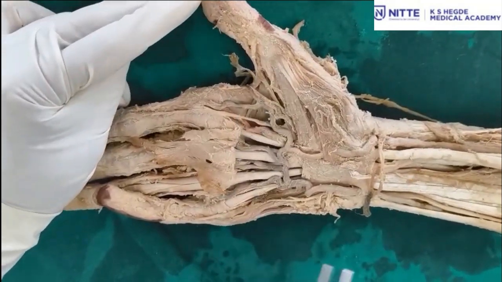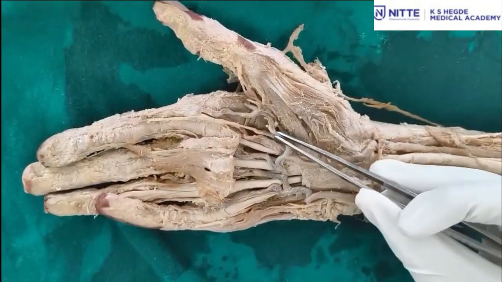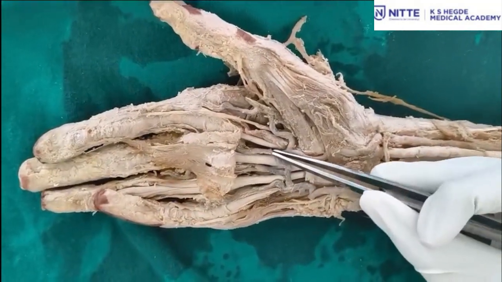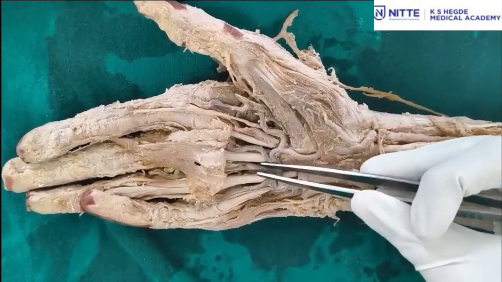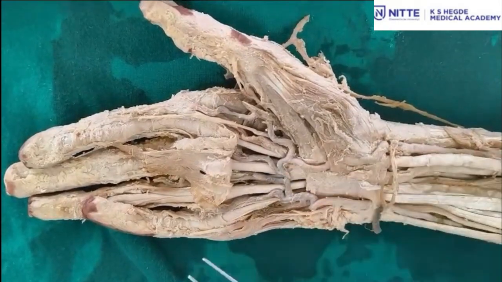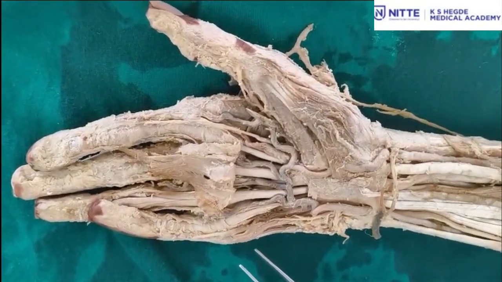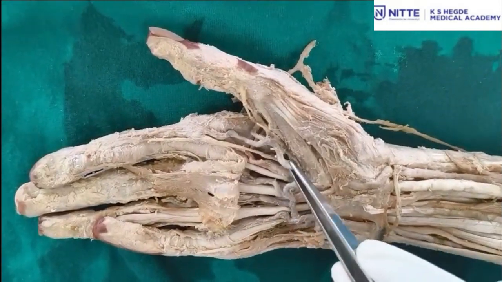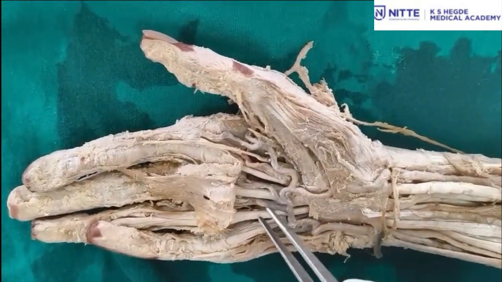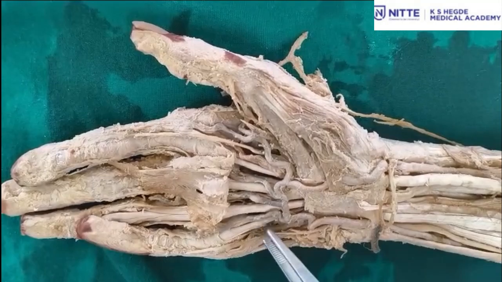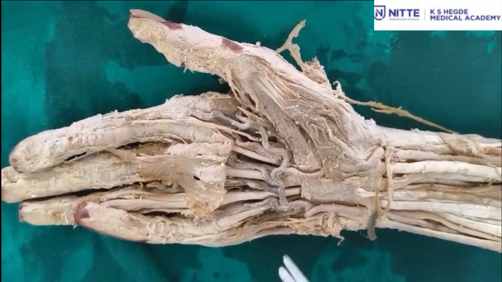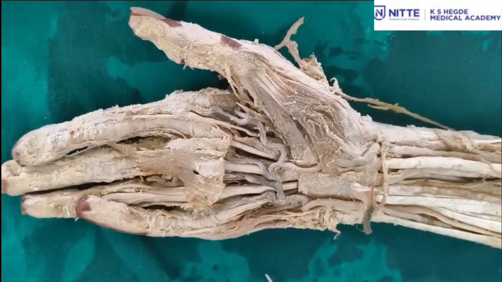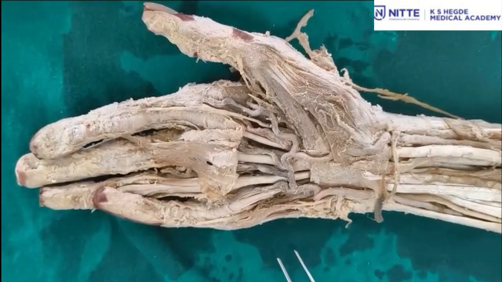Now let's identify the branches given by the superficial palmar arch. This superficial palmar arch gives off four palmar digital arteries. You can see here, these are the four palmar digital arteries that are given from the convexity of the arch.